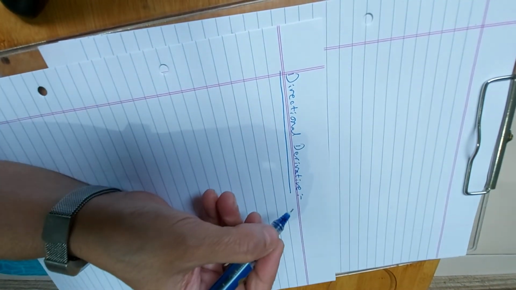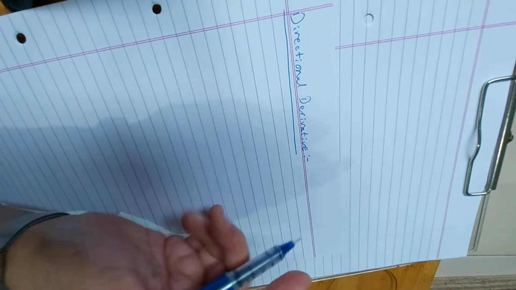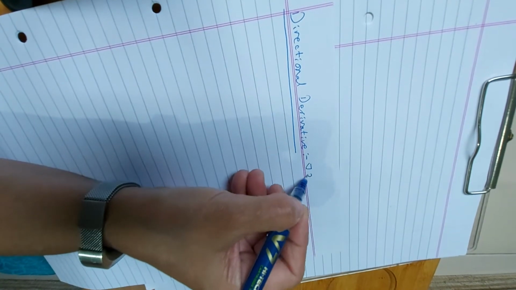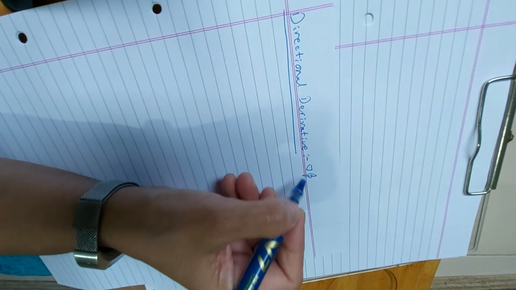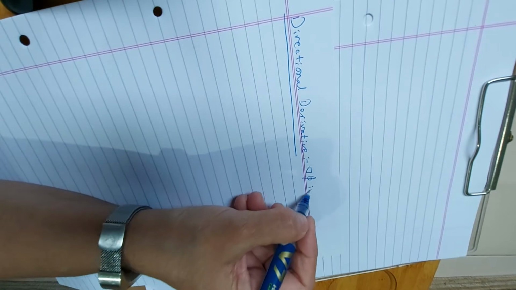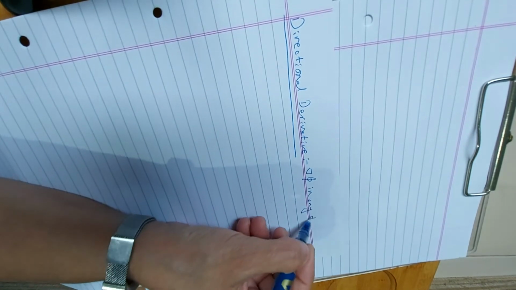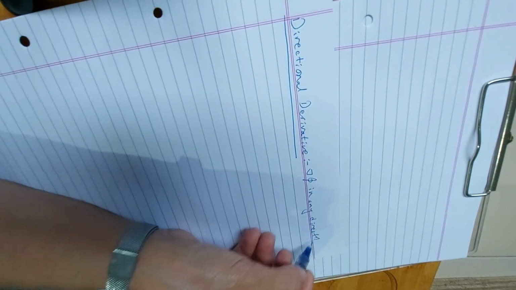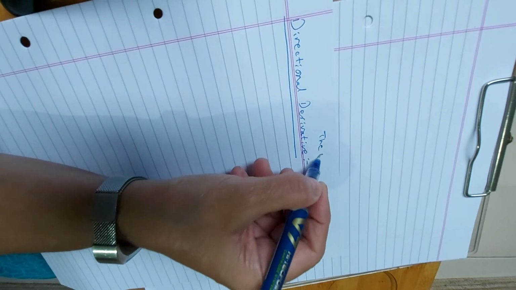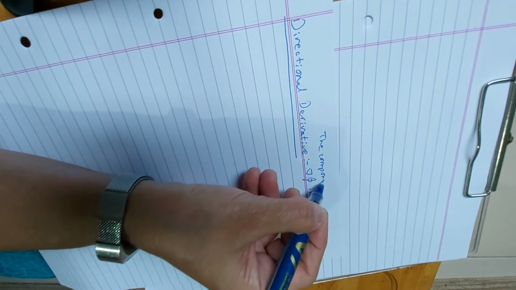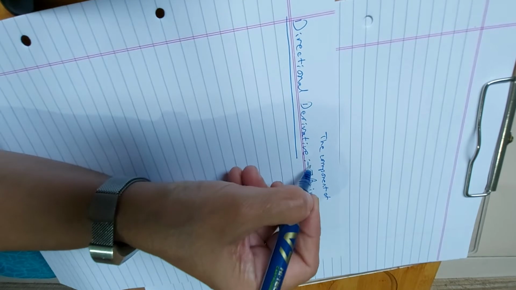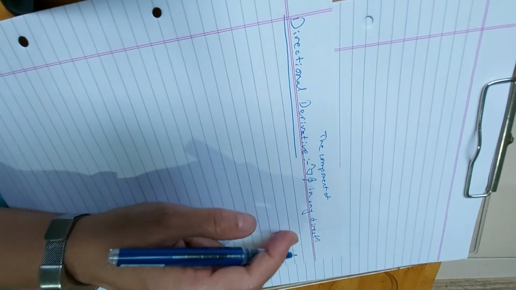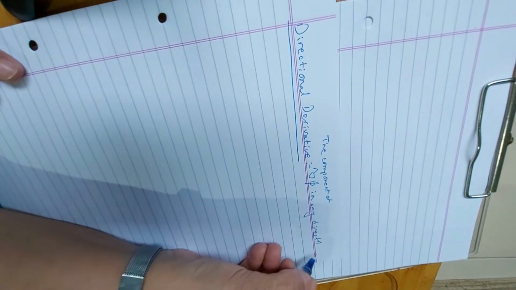So what is the definition? The component of del phi in any direction gives the directional derivative of phi in that direction.